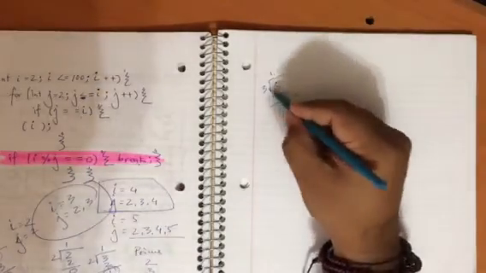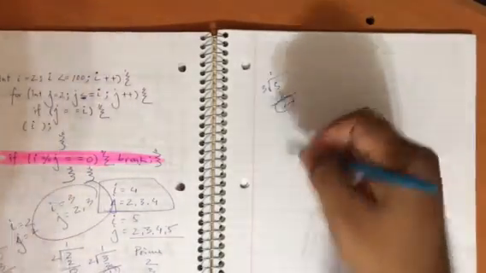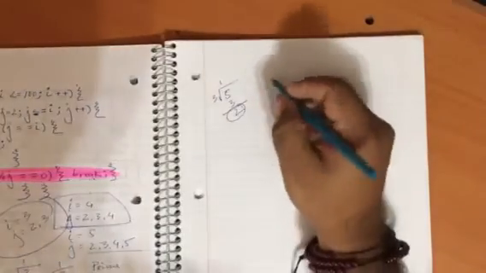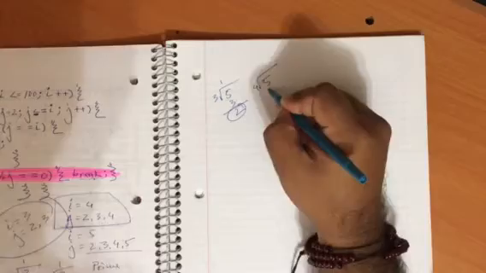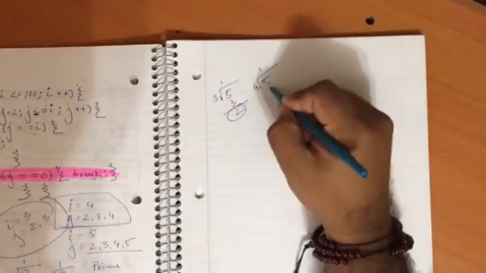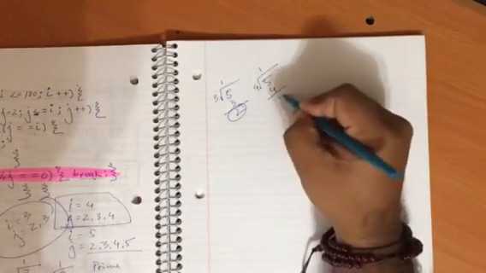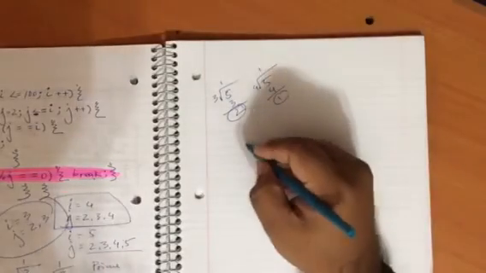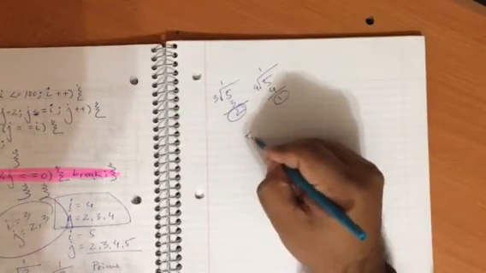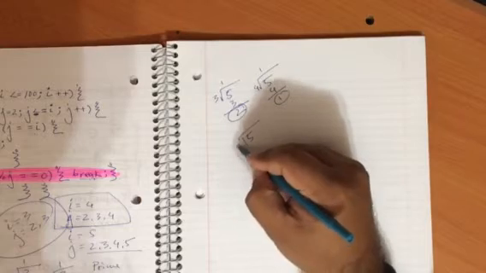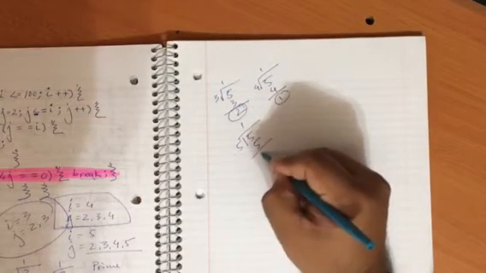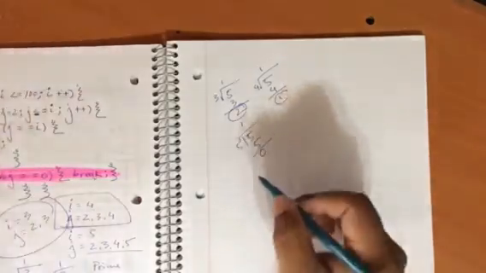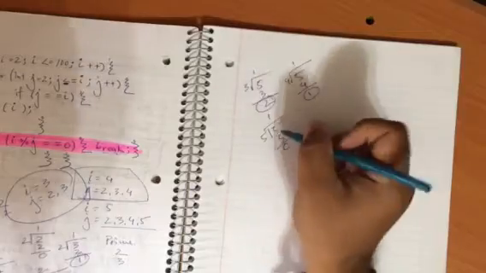It can't go anymore. Remainder is 2, goes to the next one. 5 divided by 4. Remainder is 1, goes to the next one. Remainder is 0.